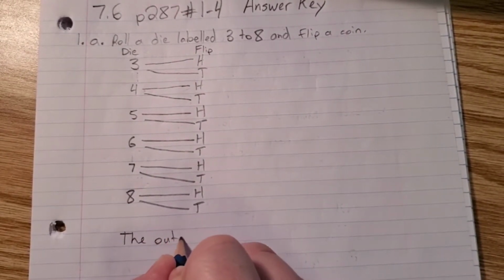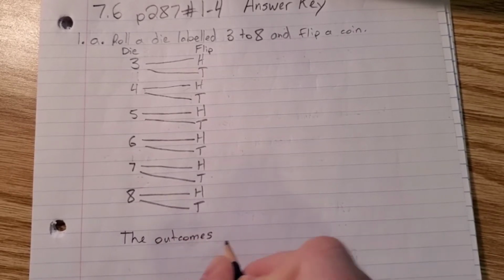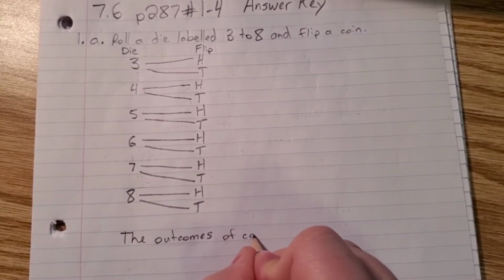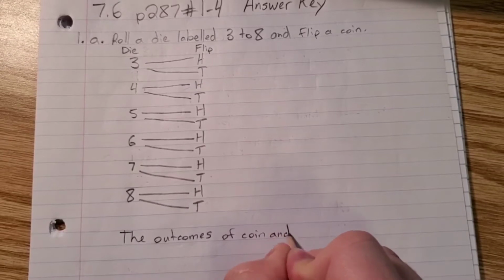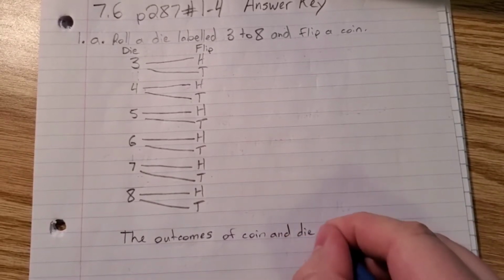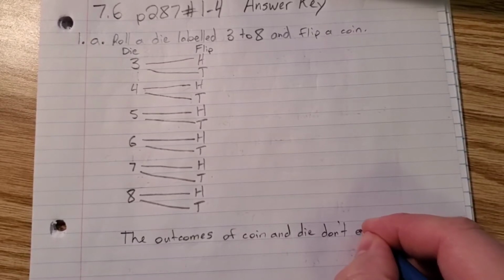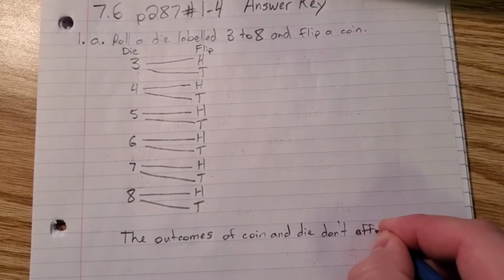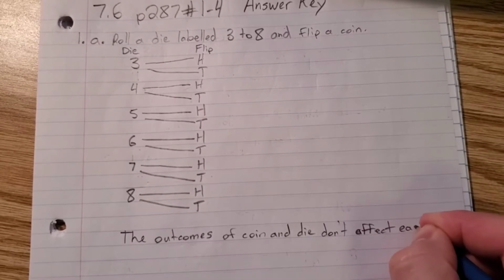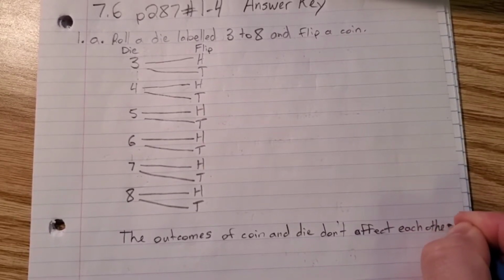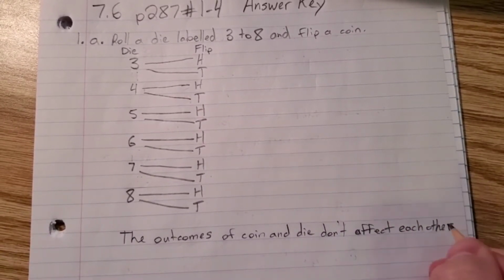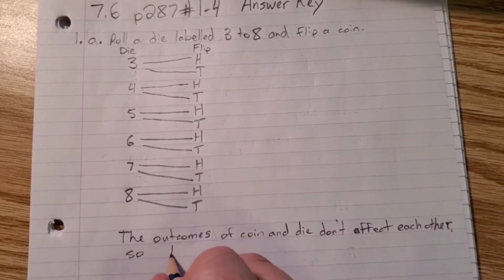The outcomes of coin and die don't affect each other. So they are independent.